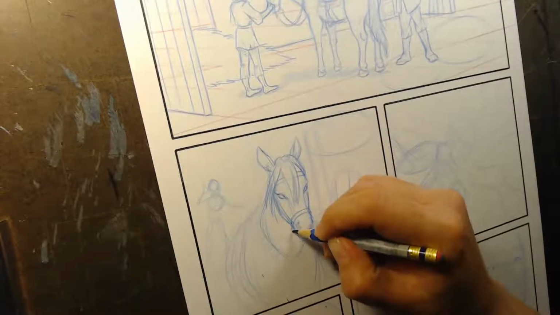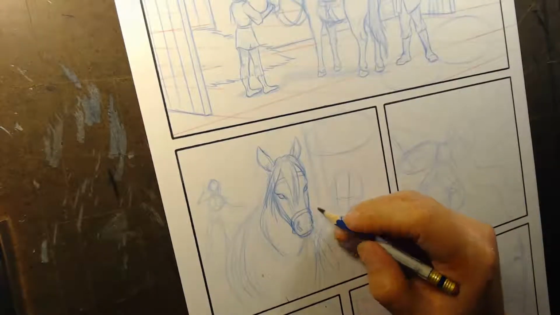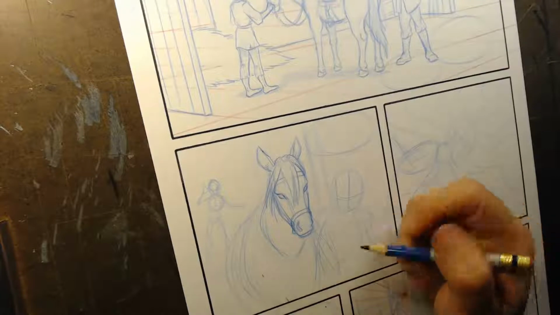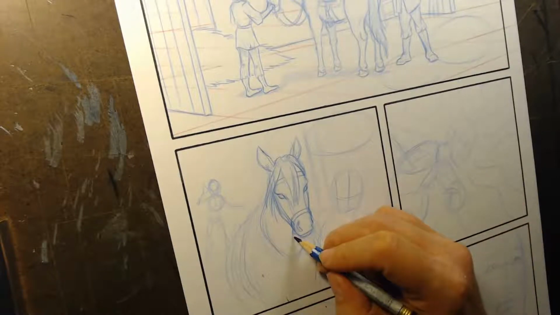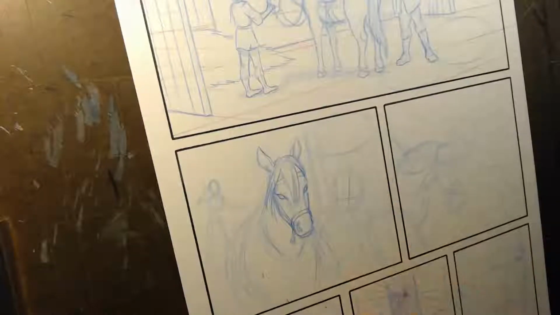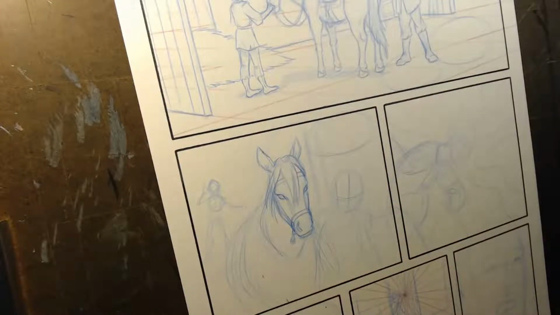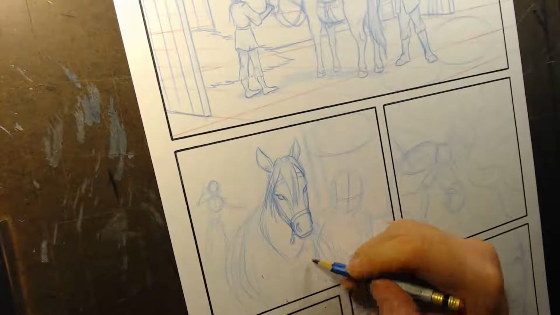Get your tack on there, horsey. All right. Poor horse, I'm sorry that you look like this.